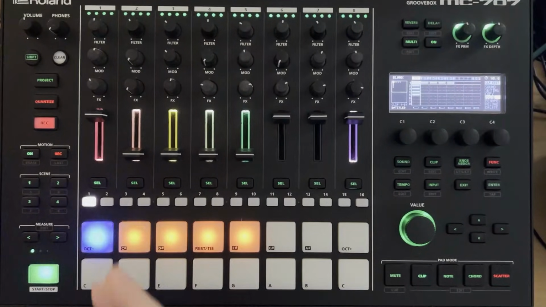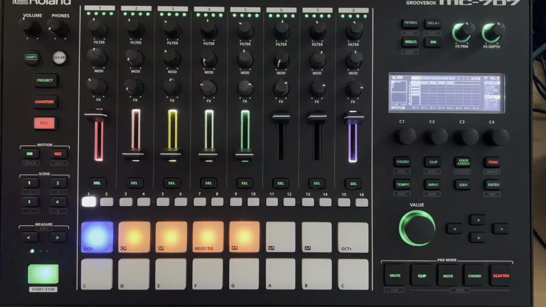You could have a whole project template of nothing but effects already dialed in, and anytime you want to bring a multi-effect in, you just bring the clip in from that project.